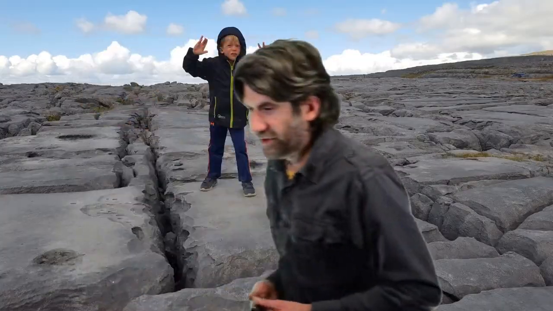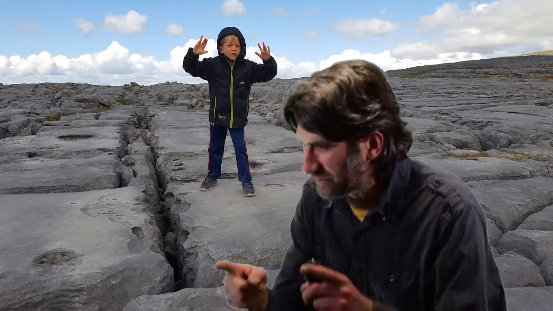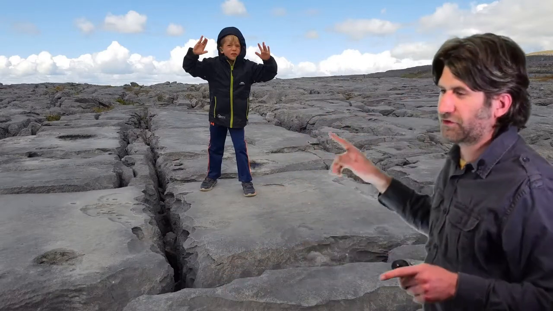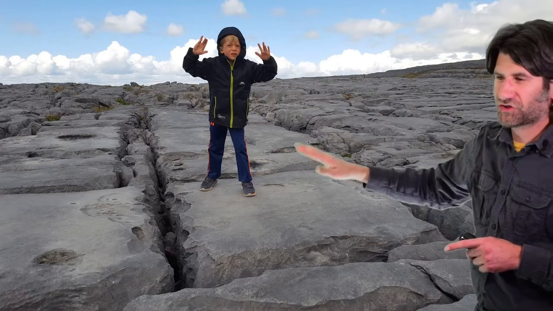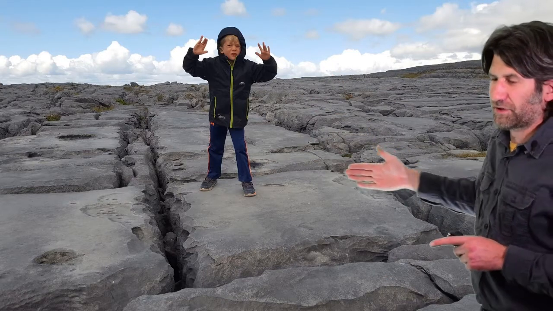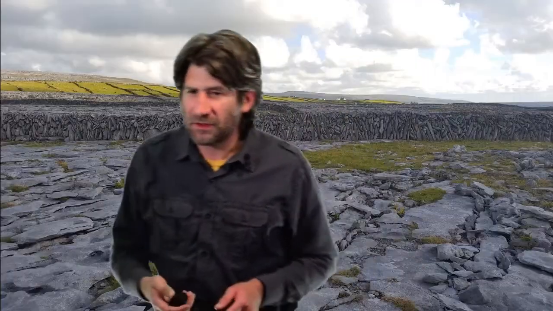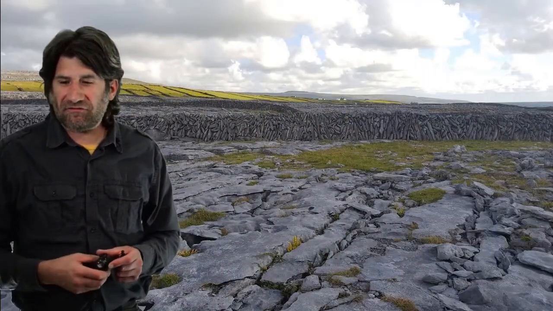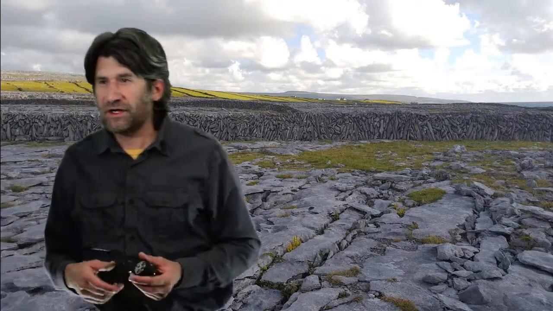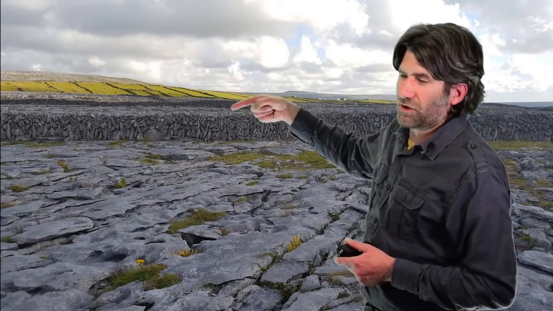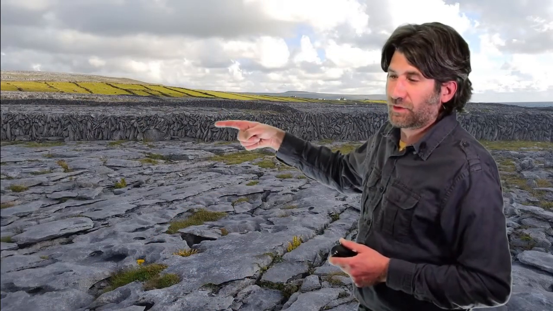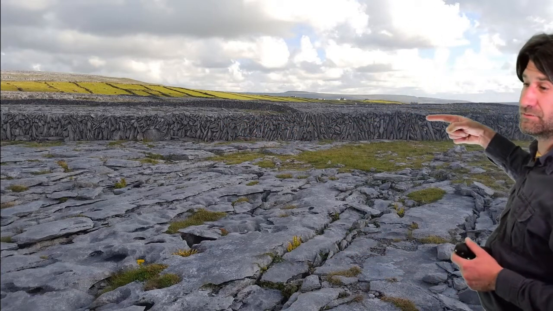So here's a zoom in. You can really get to see what these cracks look like. This is Paul in the background here, who's showing off jumping over the big fractures and the dissolving away of the limestone. Again, you have very, very thin soils in the Burren, and you can make great rock walls out of the weathered limestone blocks as well. That's an impressive wall, isn't it?